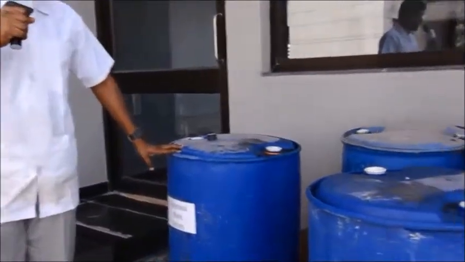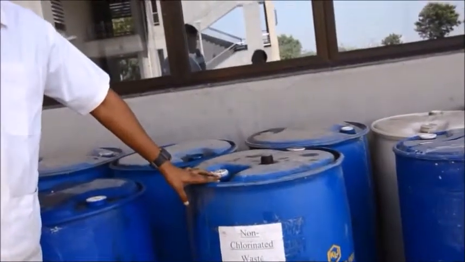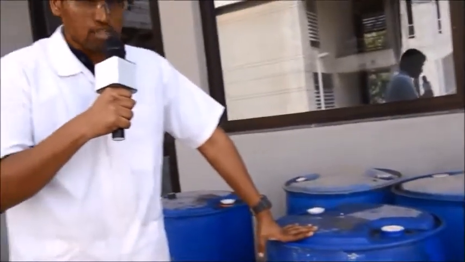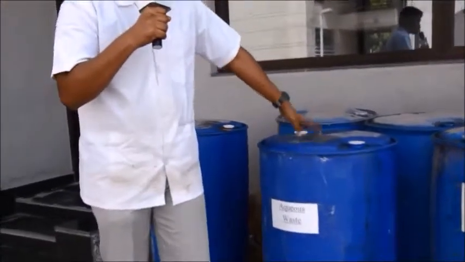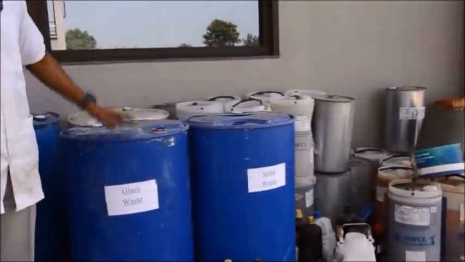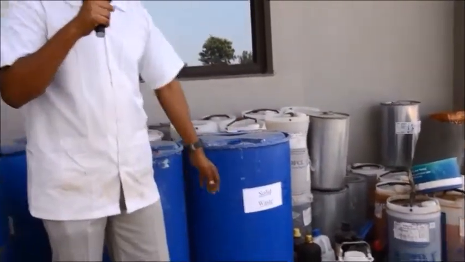Chlorinated solvents like TCM, chloroform and 1,2-dichloroethane, any chlorinated solvents, will be segregated separately. Then we have the non-chlorinated waste, which contains acetone, ethyl acetate, anything which does not have any halogen. And the aqueous waste is whatever has normal water as the main percentage, with other inorganic contamination. Coming to the glass waste, it will have all the glass waste which got broken or any reagent bottles, segregated properly. And the solid waste will mostly be inorganic salts and silica.